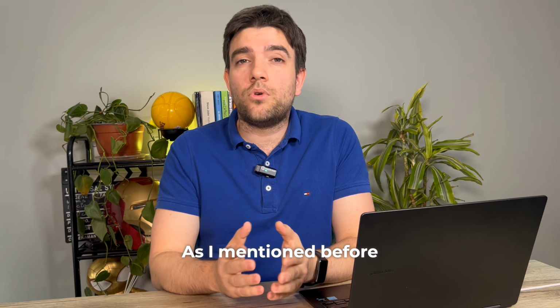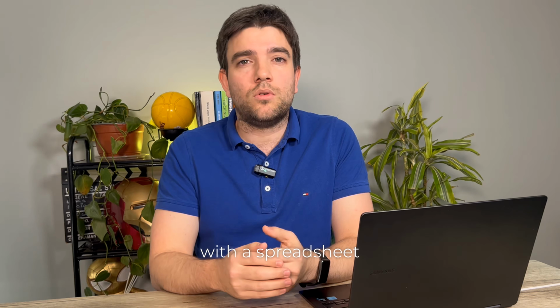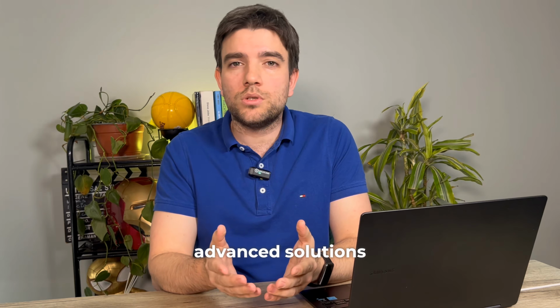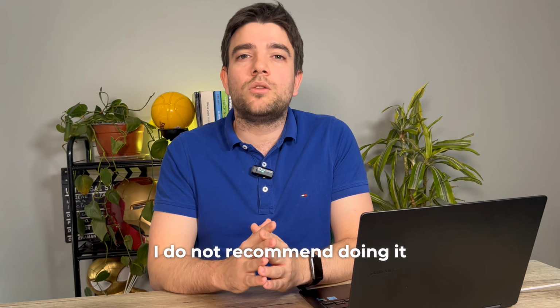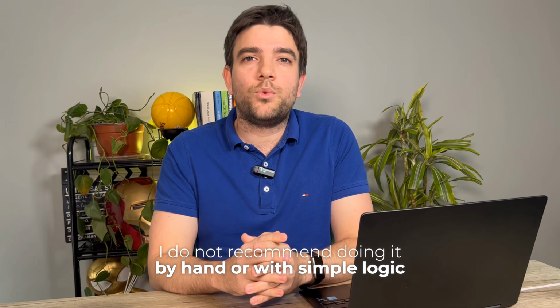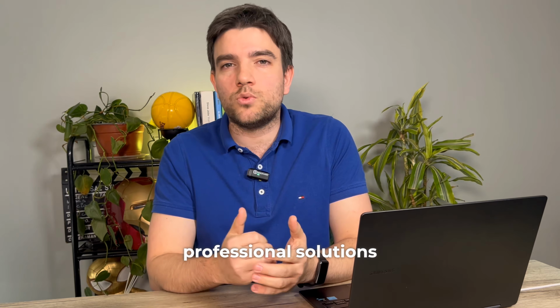As I mentioned before, the first two stages are simpler and we can all do it with a spreadsheet or resort to more advanced solutions, but for the last two stages, I do not recommend doing it by hand or with simple logic, but rather it is better to look for more professional solutions.